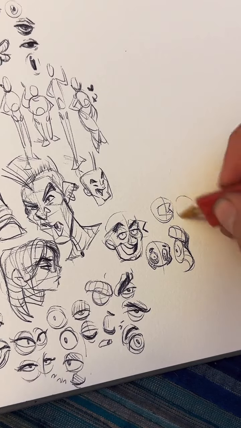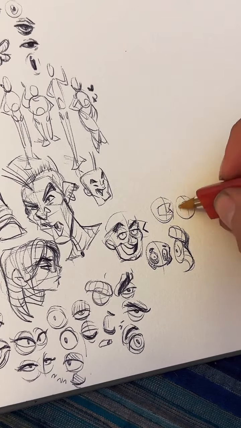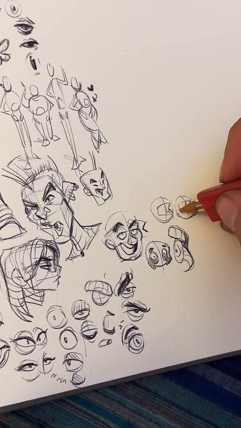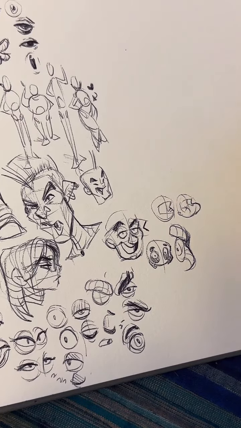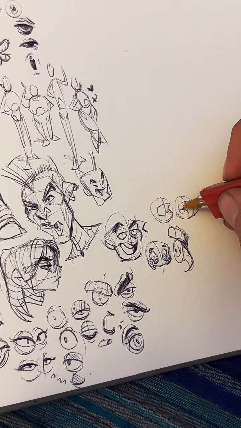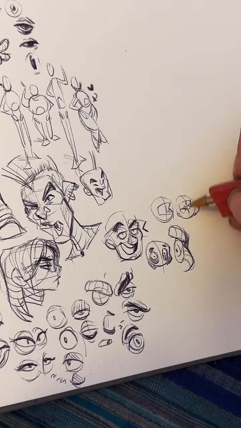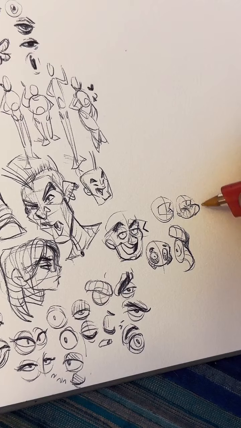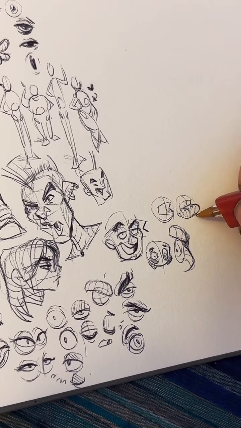So if you draw your characters with a gigantic cheekbone, like some people draw them like this, I don't know why they do that. They draw their characters with a gigantic cheekbone here when they don't need to, because they don't have a gigantic cheek over here. If you do that, your cheeks are huge, man. This shape has to be matched on this side.